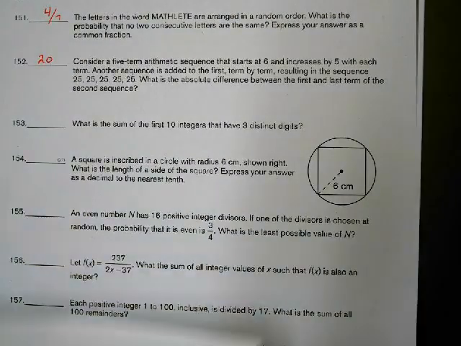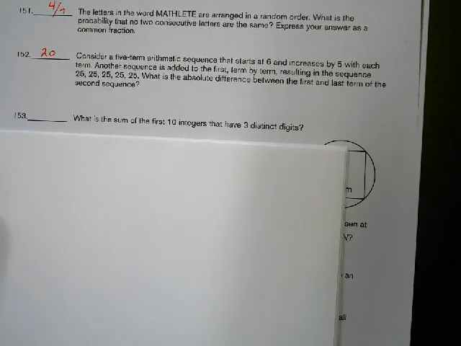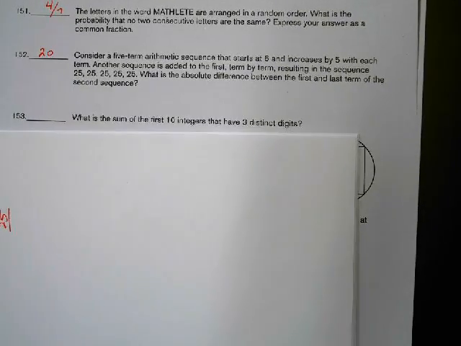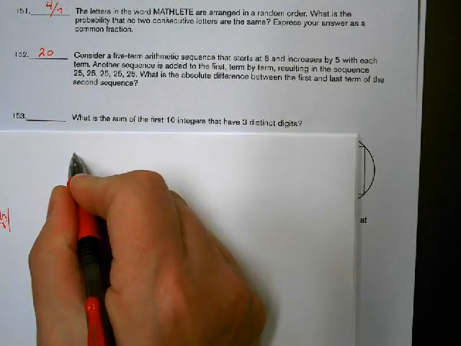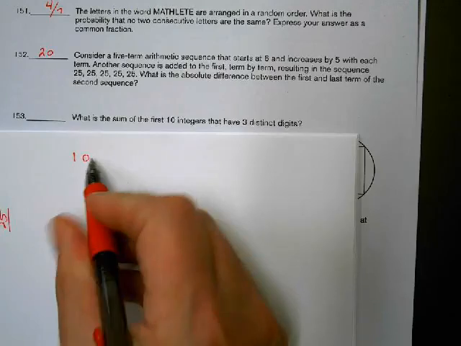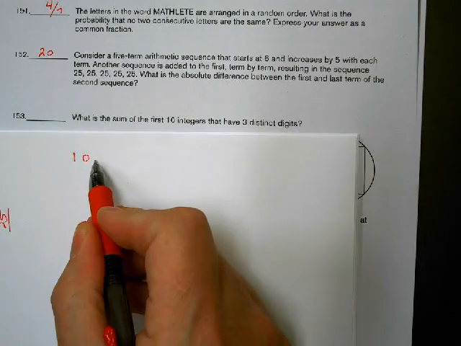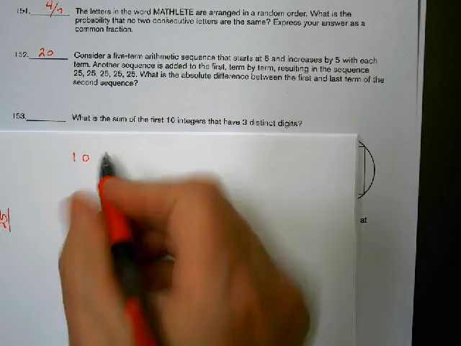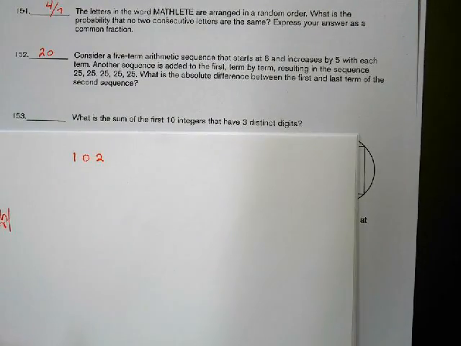All right, what is the sum of the first 10 integers that have 3 distinct digits? All right, so 3 distinct digits. So I will go with the smallest number first. 1, 0. I can't do 0 because we want 3 distinct digits. I can't do 1 because then I'd have the ones. So my first distinct combination would be 102. Okay, then 103.